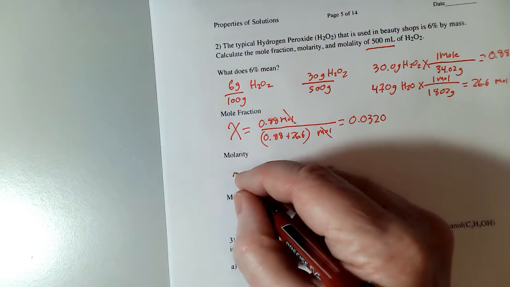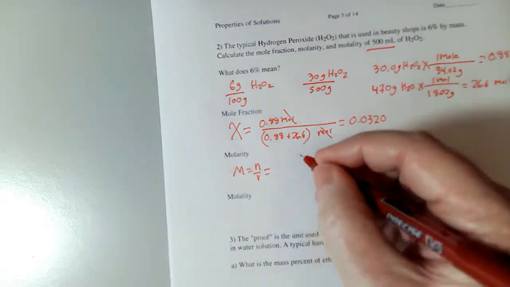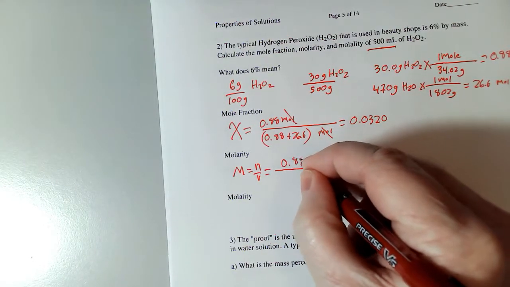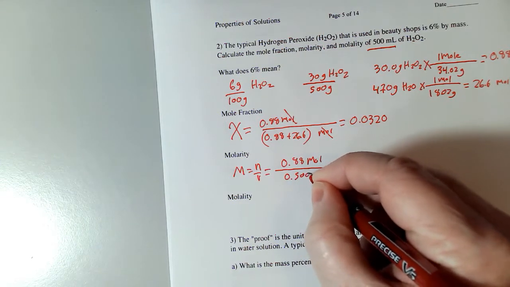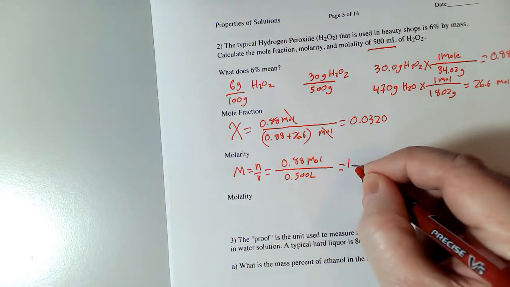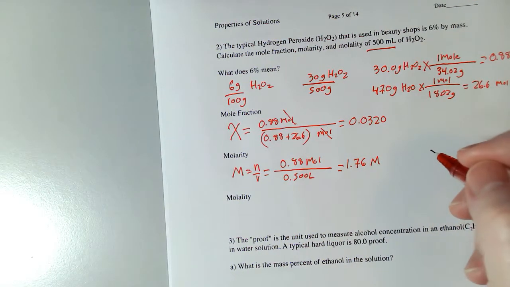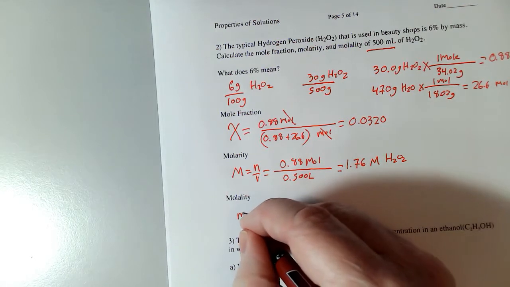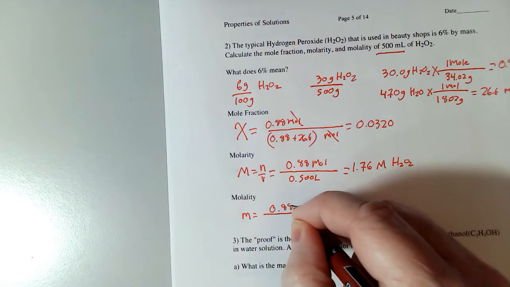All right, molarity. Moles over liters. Okay, now what's that going to equal? I'm going to have my 0.88 moles over total volume of 0.500 liters. That's 1.76 molar. I could put H2O2. And my molality, 0.88 moles.